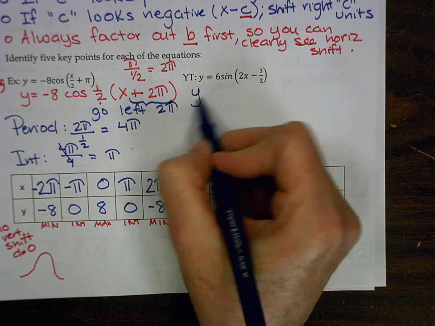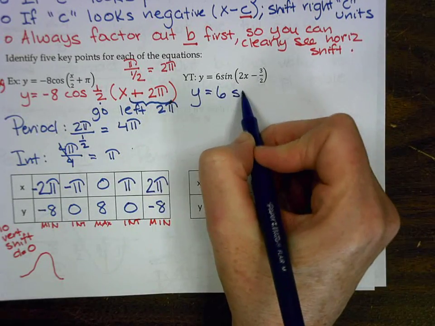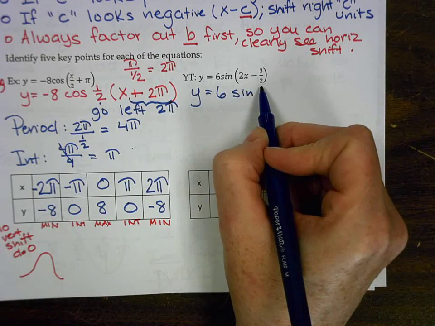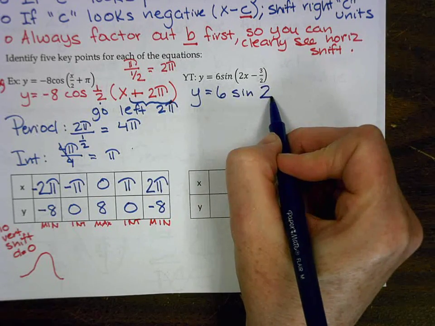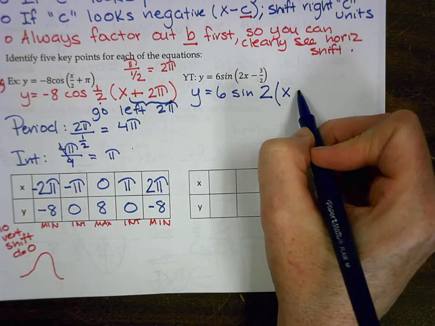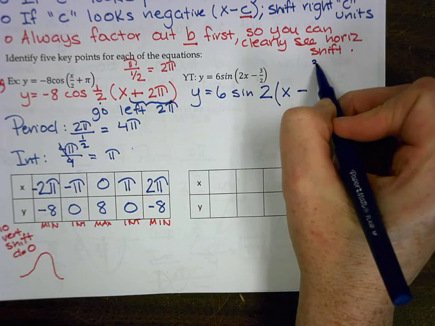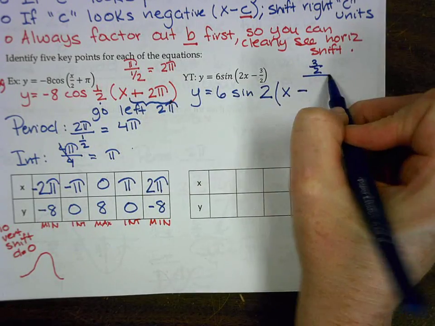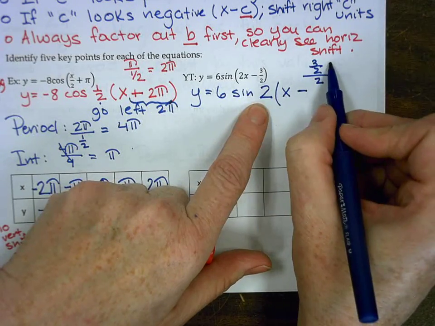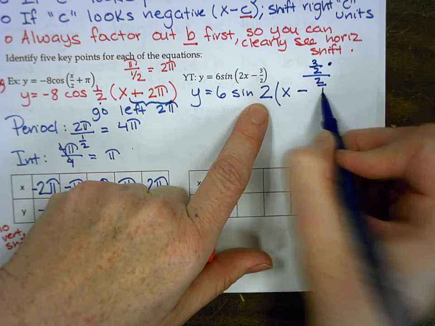Okay? So let's do this one more time. I have y equals 6 times the sine of, the b has to be factored out. So I take out the b, and I have left x minus, what is 3/2 divided by, what did I take out? 2. Well, I take the numerator and I multiply. This is really 2 over 1.